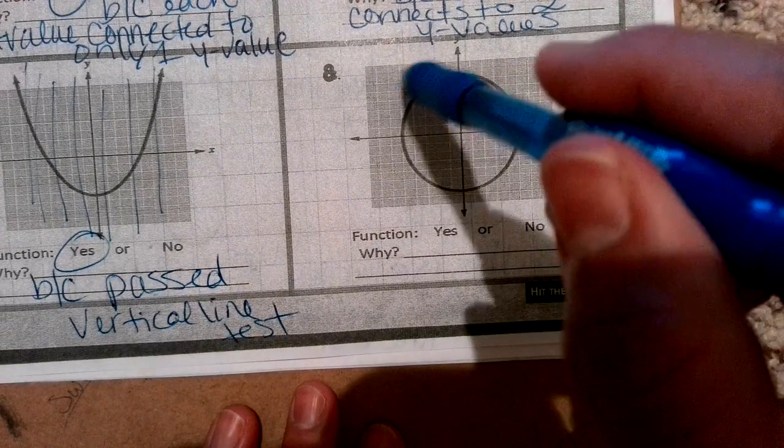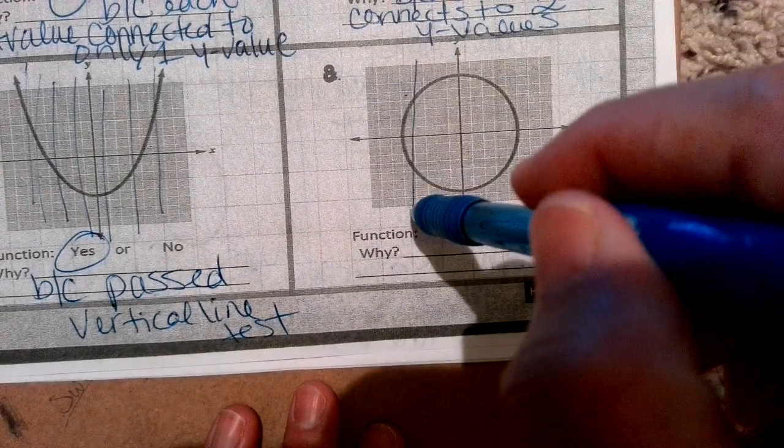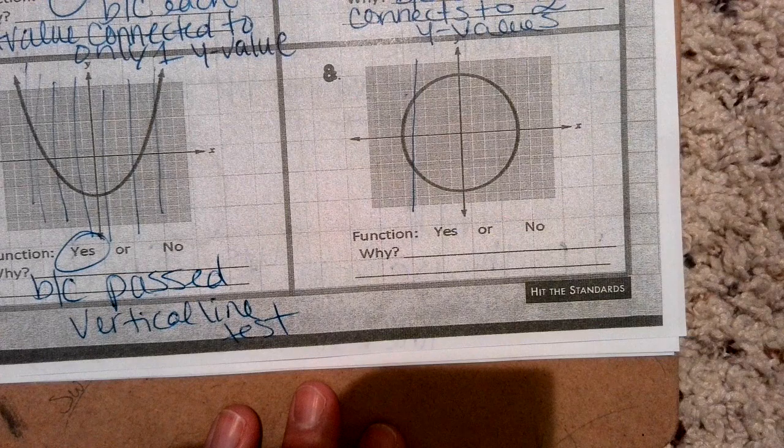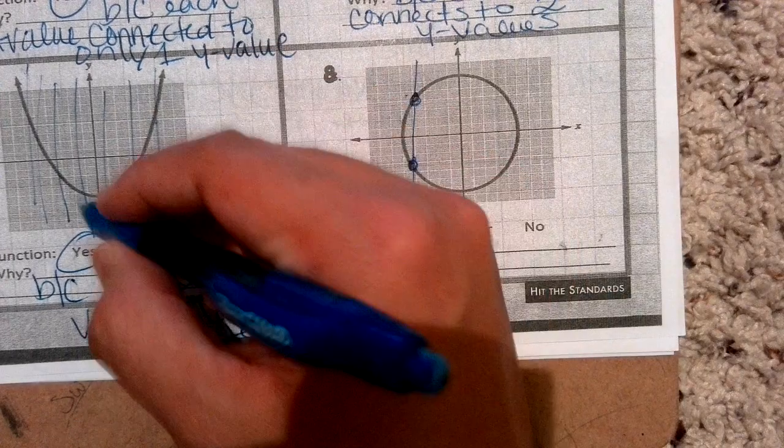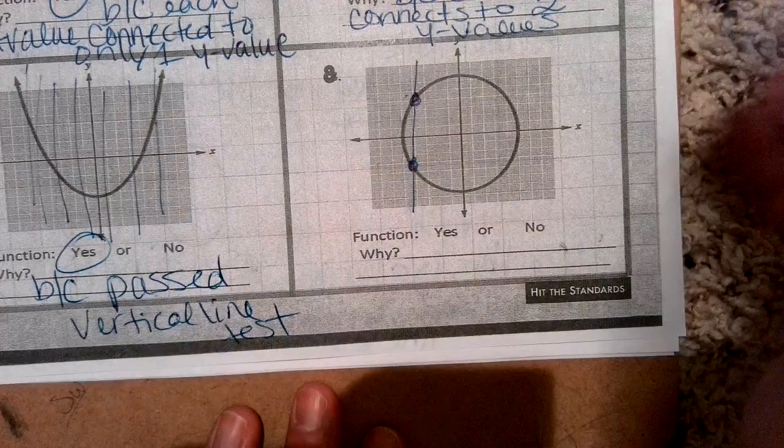Okay, so think about this one. If I draw a line anywhere on it, look, immediately I know it's not a function because look, it landed in 2 spots. These are all landing in just one spot. This landed in 2 spots. Even if I drew the line over here, 2 spots.